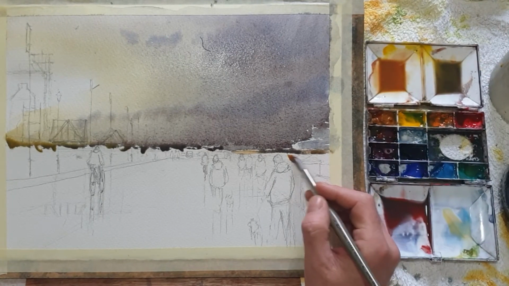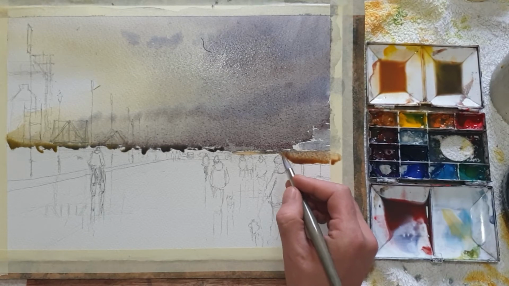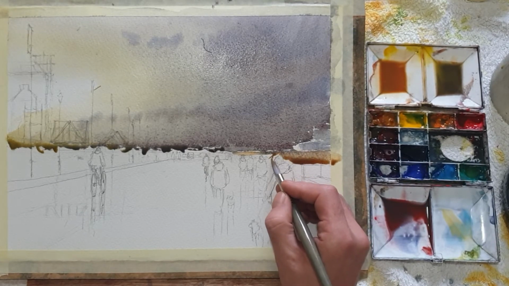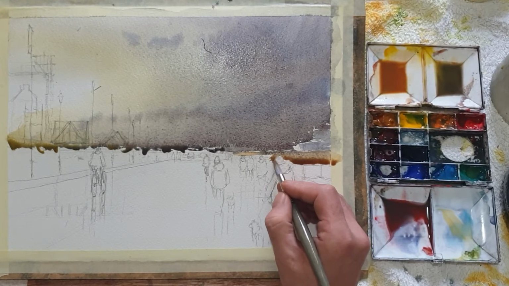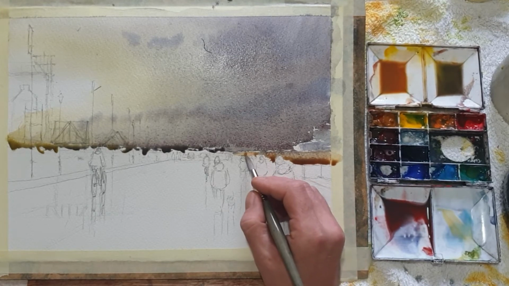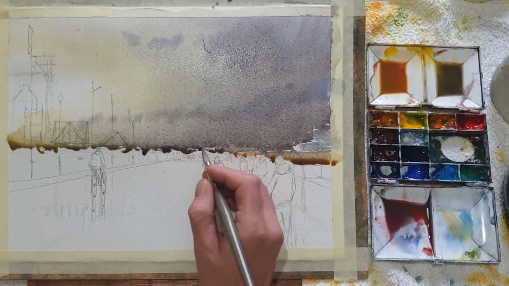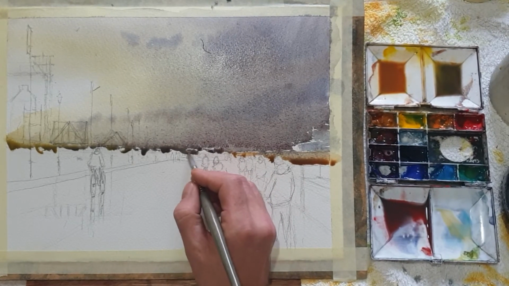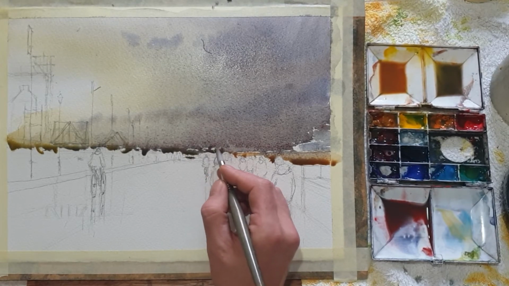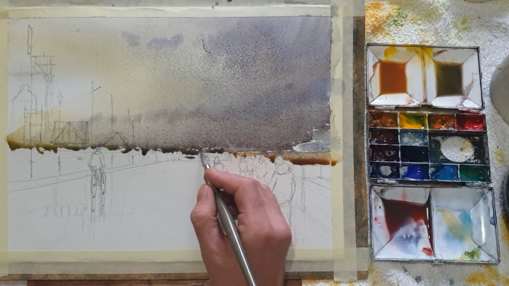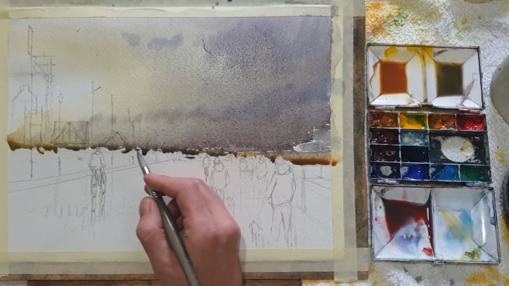So we've got these highlighty bits that are off the top of here, this guy's head, through the top of that car, but whatever. Just leave some broken little bits for highlights.